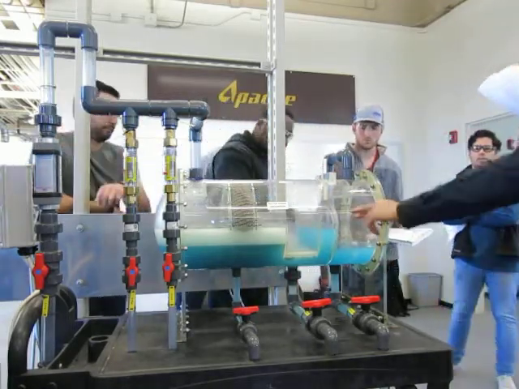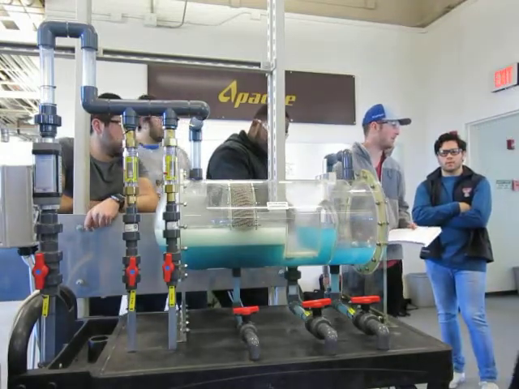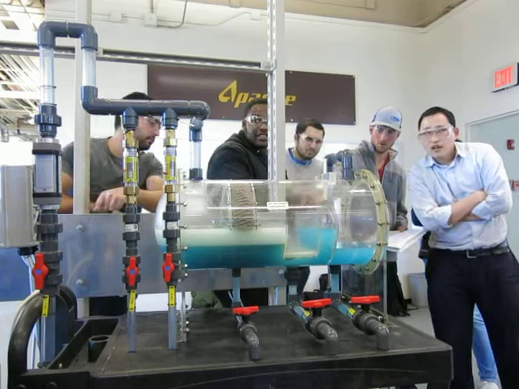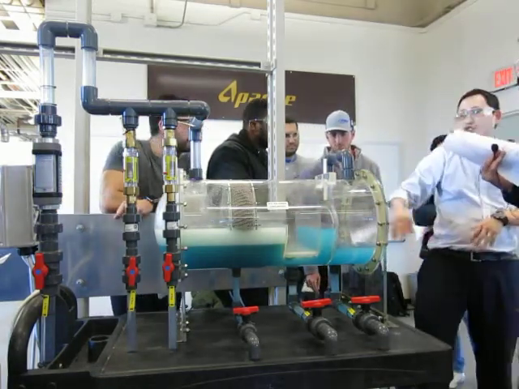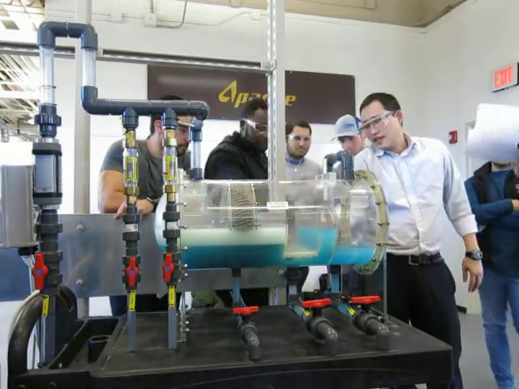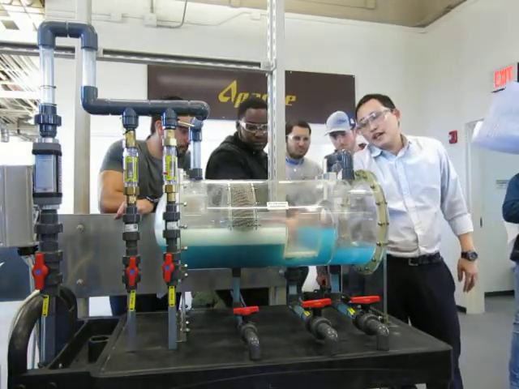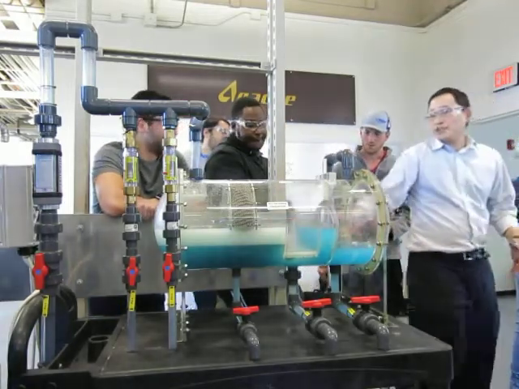So what happens if it's too low? It tells you something about the mixing section, but I don't know. Actually, should this weir height be the same as that weir height? Not necessarily. How much should the height be?